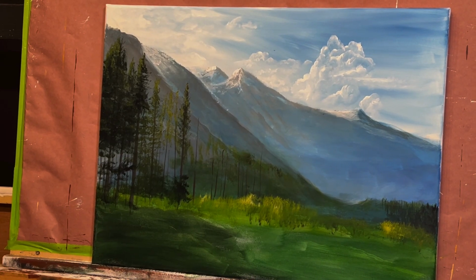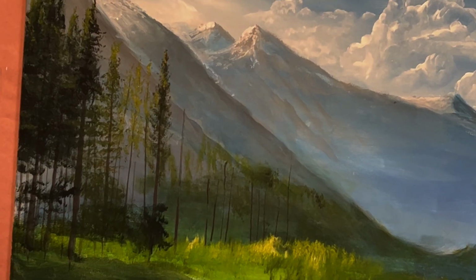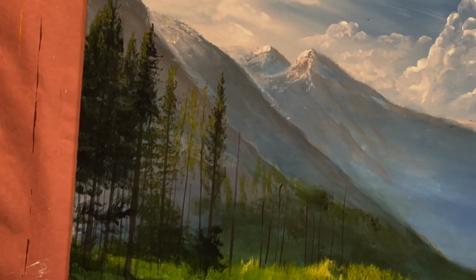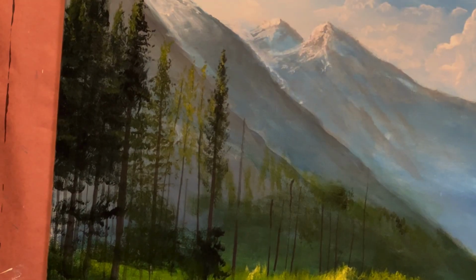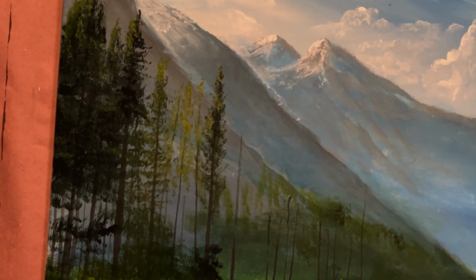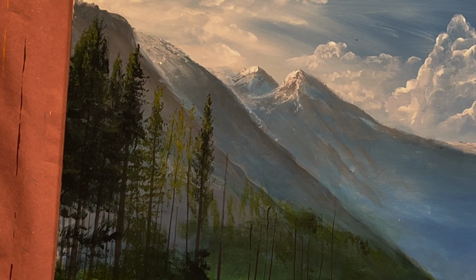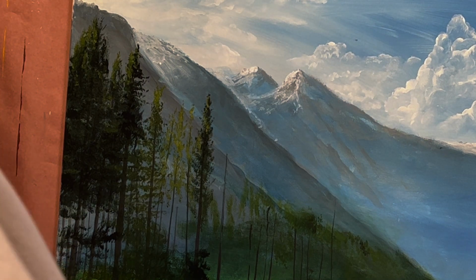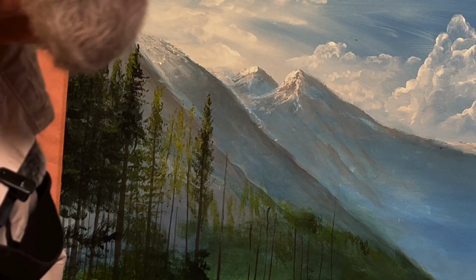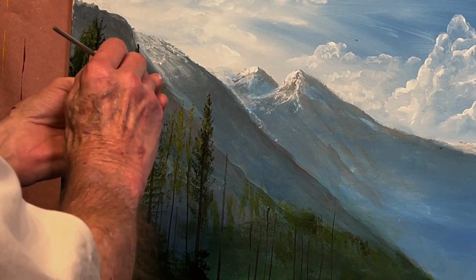You guys couldn't see what I was doing. Okay, I'm sorry about that, guys. I'm going to zoom in on these trees just a little bit so you can kind of get an idea. I didn't realize that my settings had been all messed up on my camera. And that's how amateurs do it. So I'm an amateur at this.